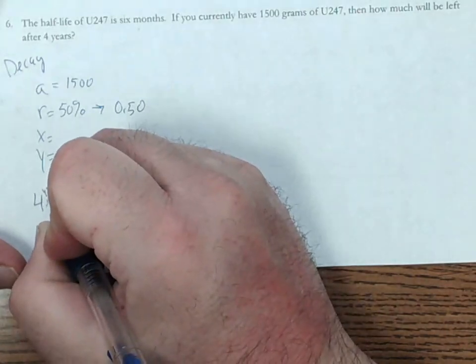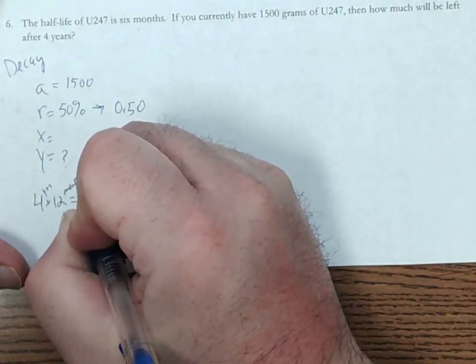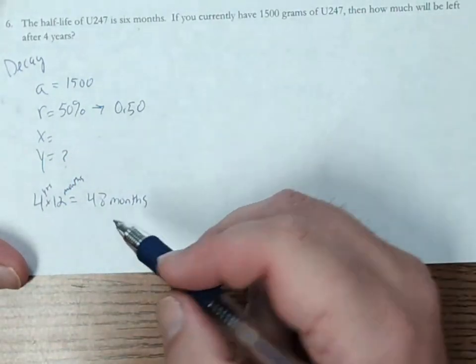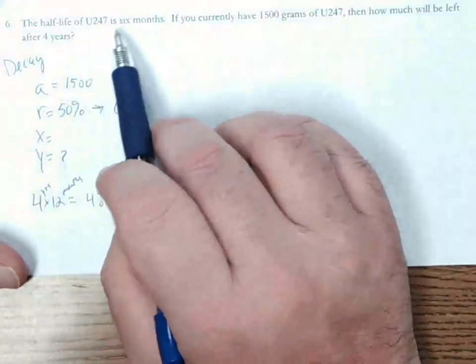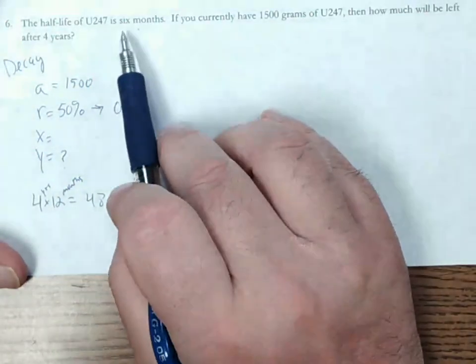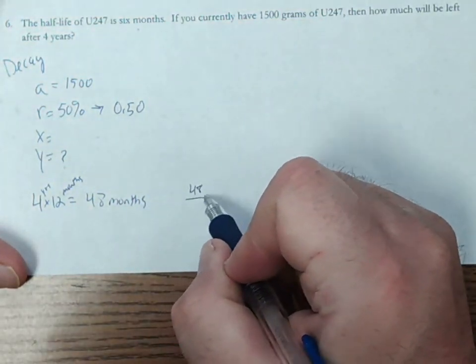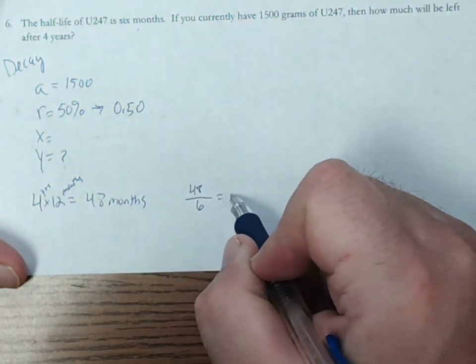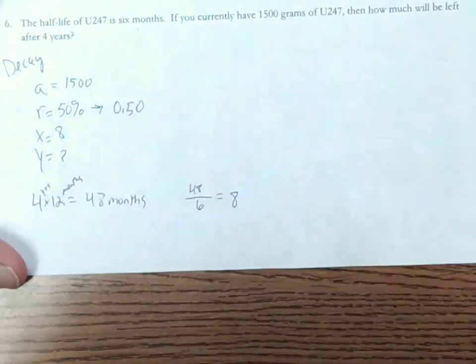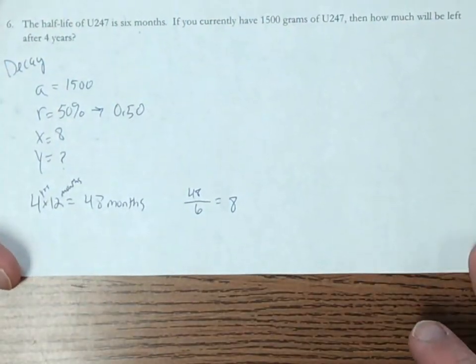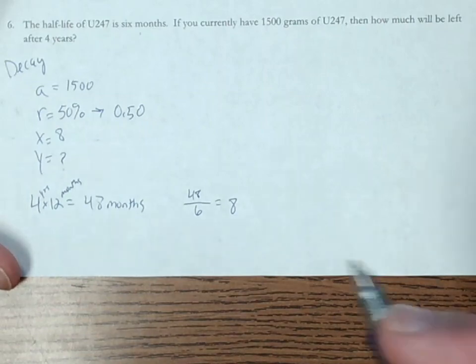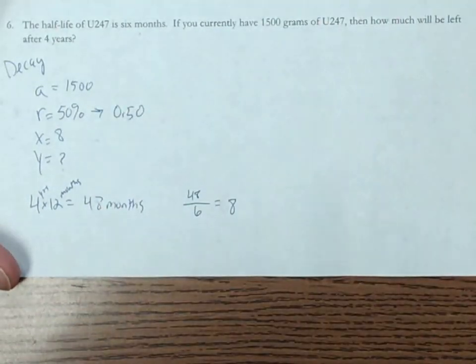So this is years, and this is months. So we need to know in 48 months, how many times is this sample going to get cut in half, if it gets cut in half every 6 months. So I'm going to take 48 and divide it by 6. I get 8. So my x value will be 8. In 4 years, this sample will hit its half-life 8 times.